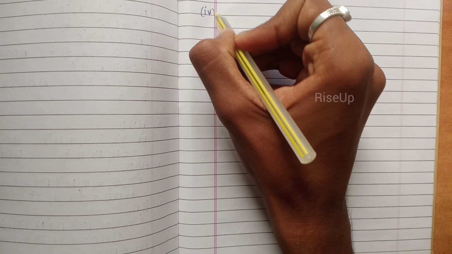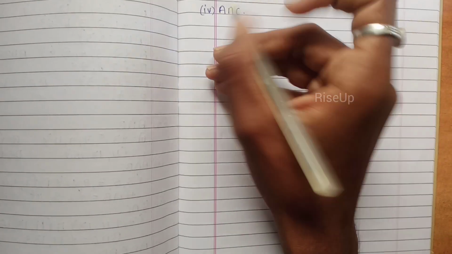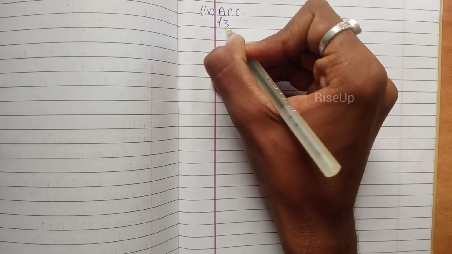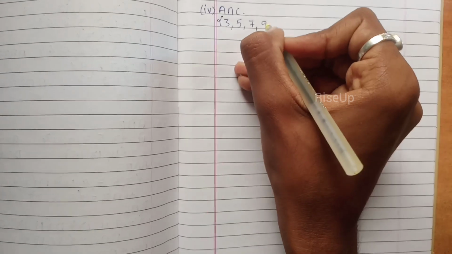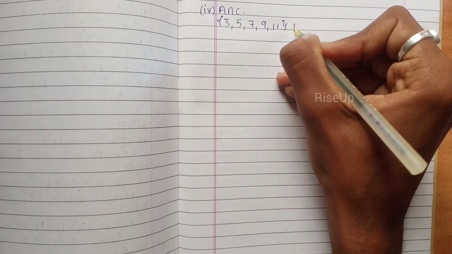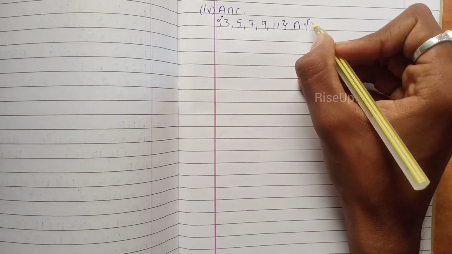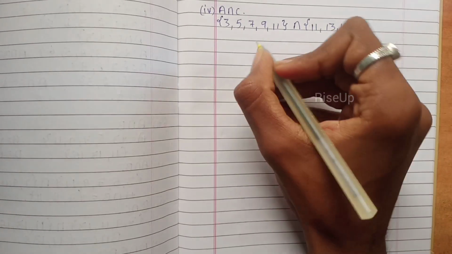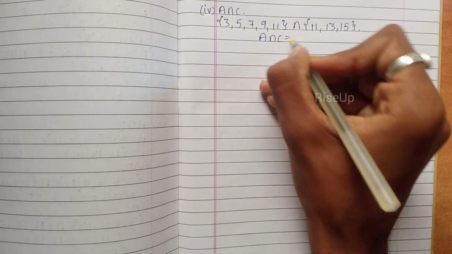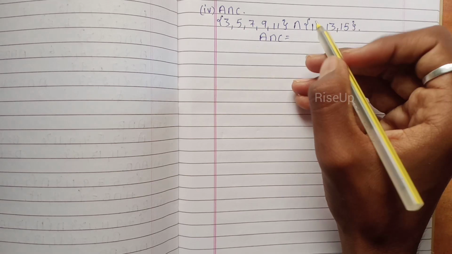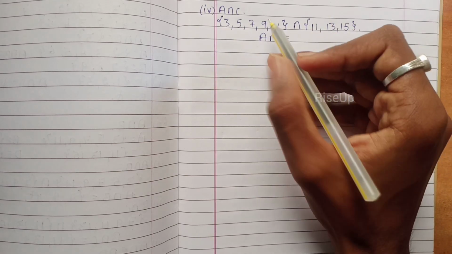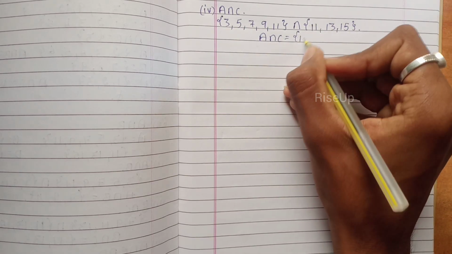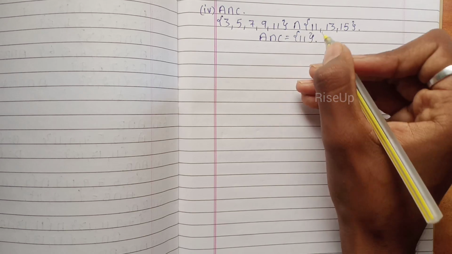Fourth sub question. A intersection C. What are the elements of A? 3, 5, 7, 9, 11. Intersection, what are the elements of C? 11, 13, 15. So A intersection C, what are the elements common in both the sets? 11 is the element which is common in both the sets.